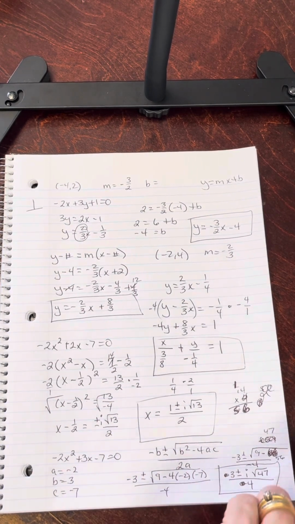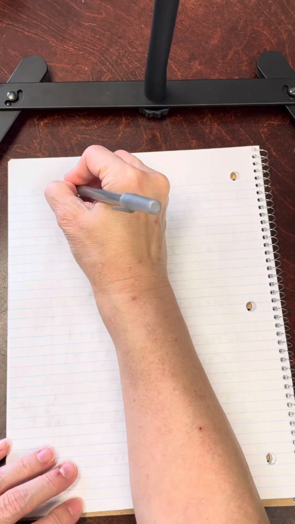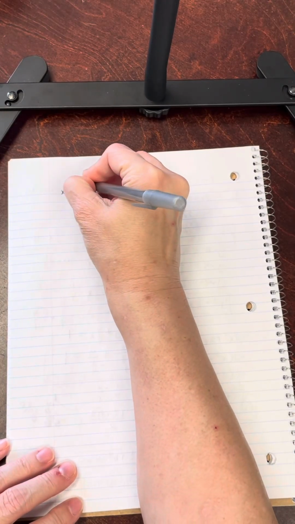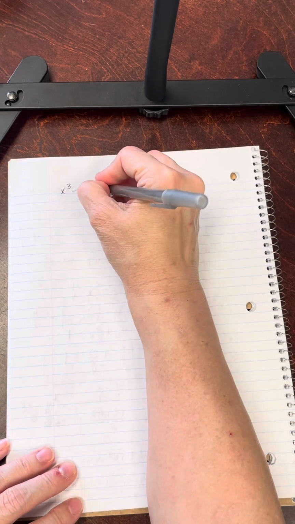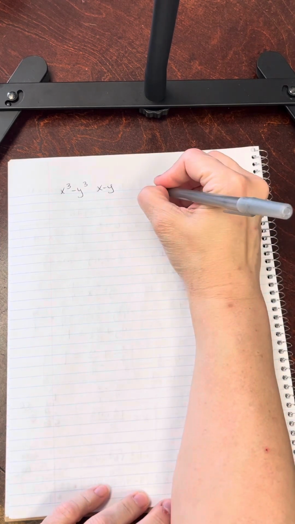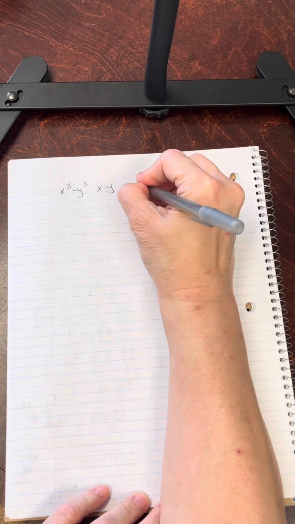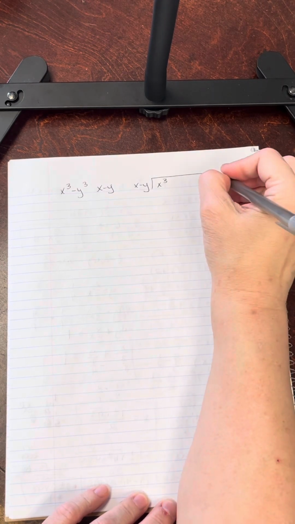Okay, 2 more to go before we stop this video. So example 8 is divide x cubed minus y cubed by x minus y. So that's what they give me. We learned a lot of division methods that shortcutted things, but they're saying to do the long division here of x cubed with our x minus y outside.